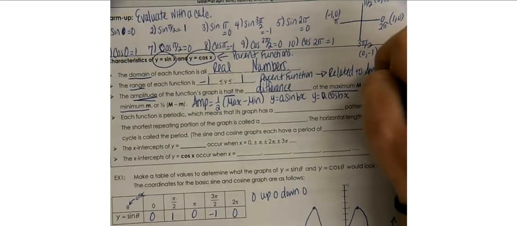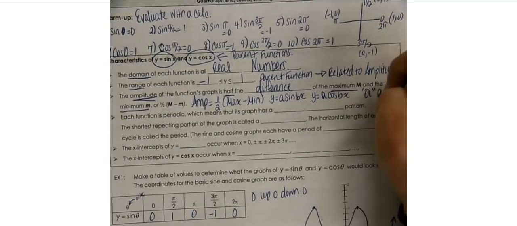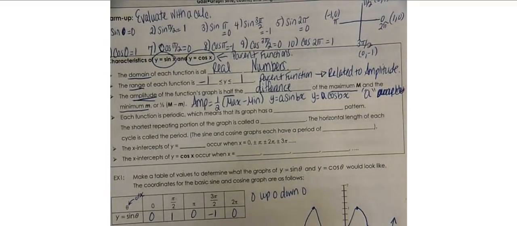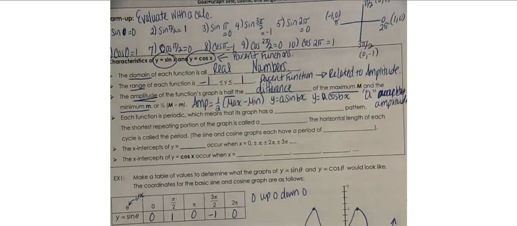Whatever a is represents your amplitude. So that's the number in front of sine and cosine.